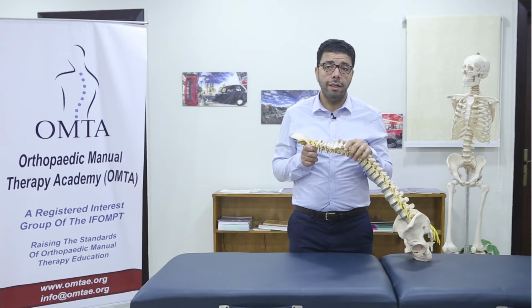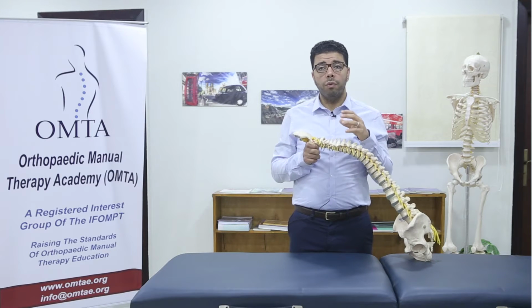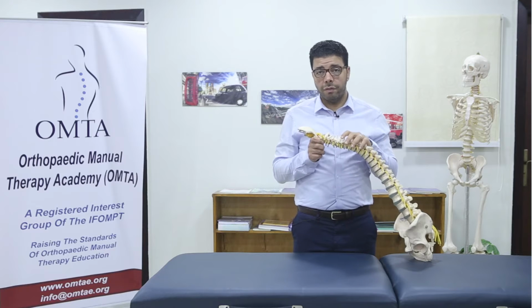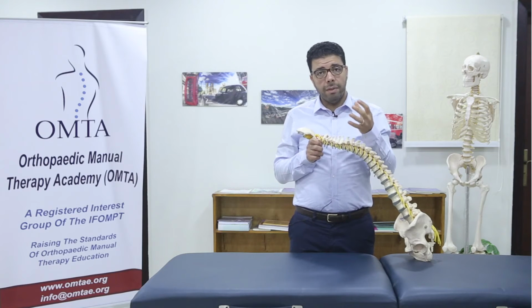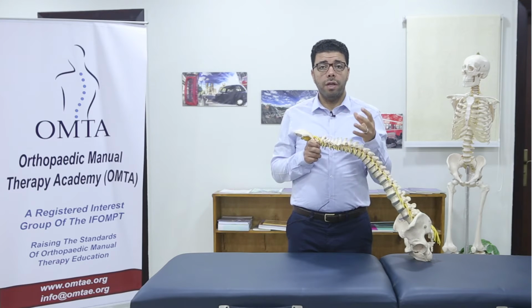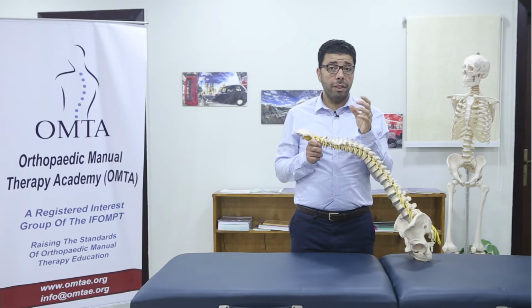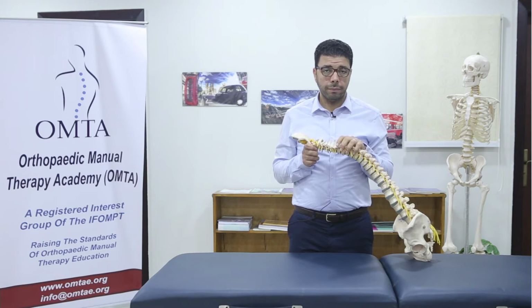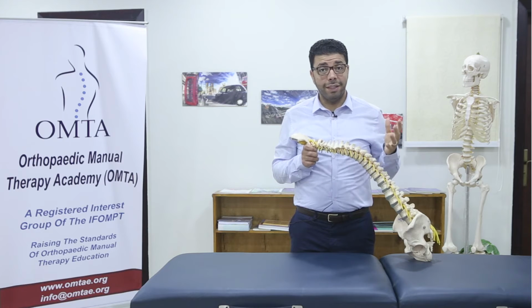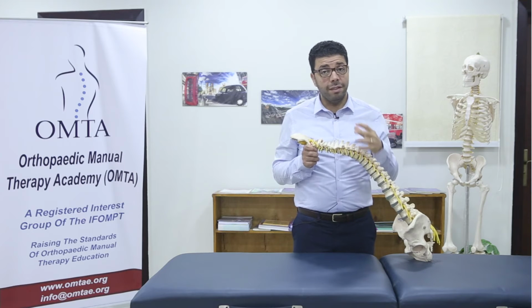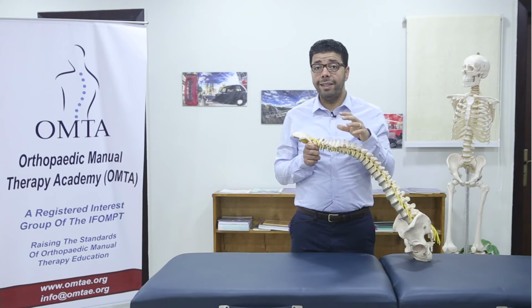And accordingly, if we find that he is not controlling the movement from the different areas of the cervical spine, we might provide him in our treatment with movement strategies, exercises to activate a specific group of muscles, in particular, the deep neck flexors.